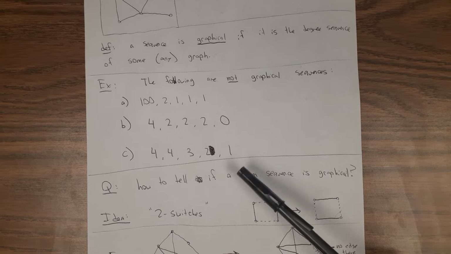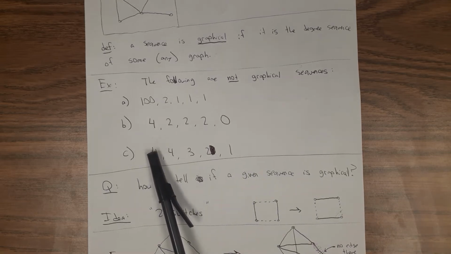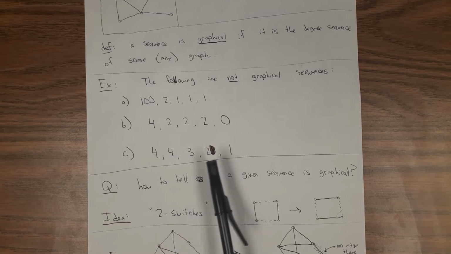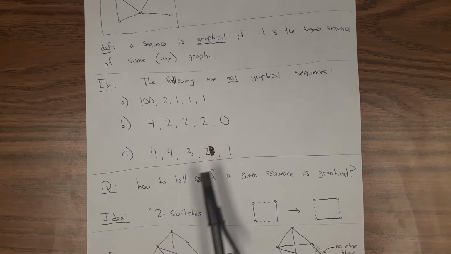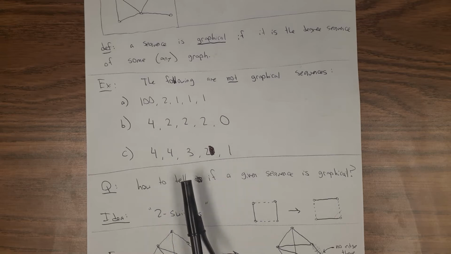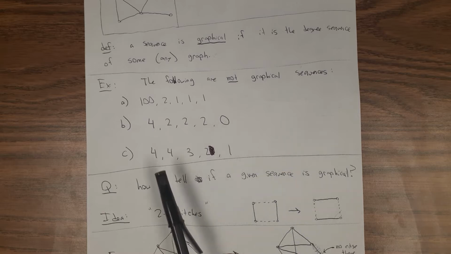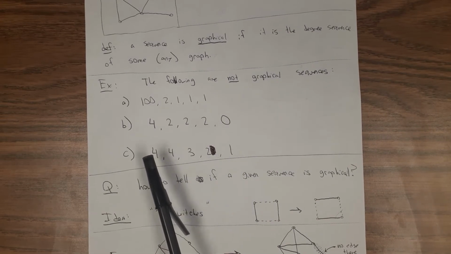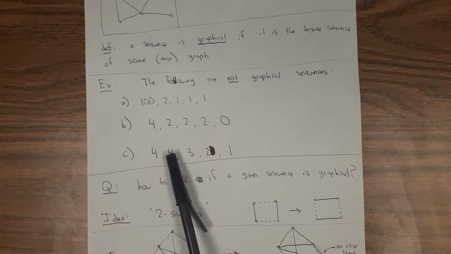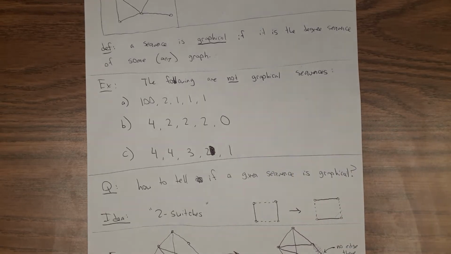So what am I going to say this time? Well, this vertex needs to be adjacent to everything. This vertex also needs to be adjacent to everything else. So then how can I have a vertex of degree 1? Every vertex in this whole graph needs to be adjacent to this one and this one. So every vertex would have to have degree at least 2. So that's why this one is not graphical.